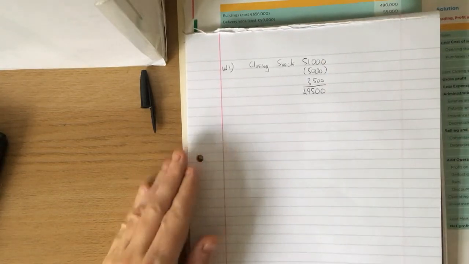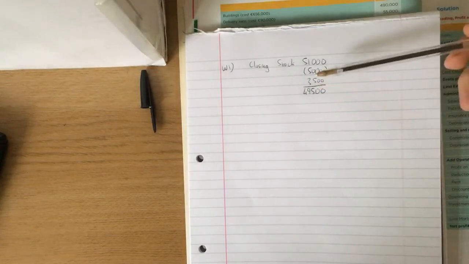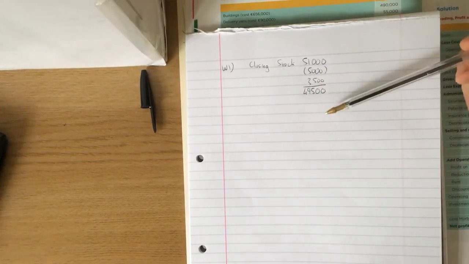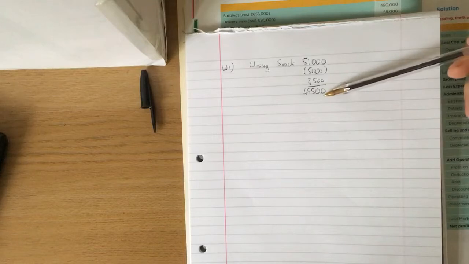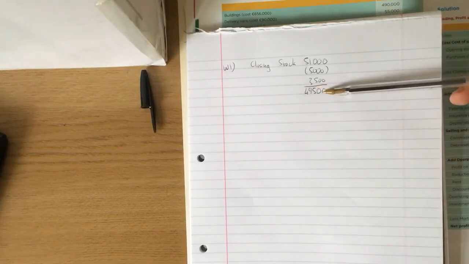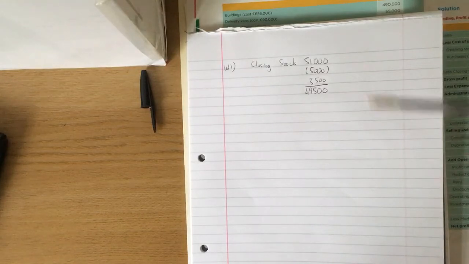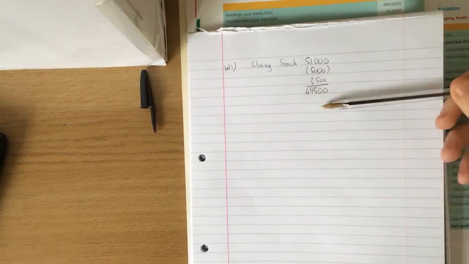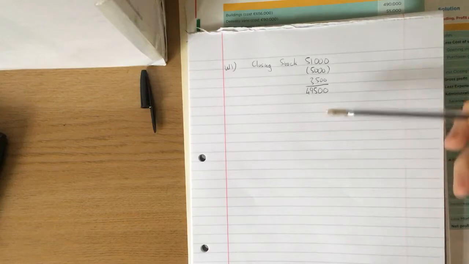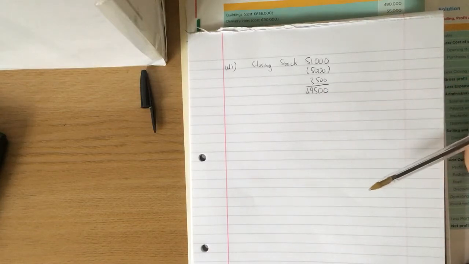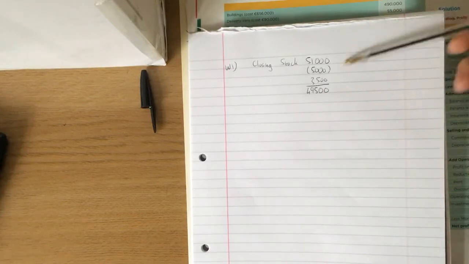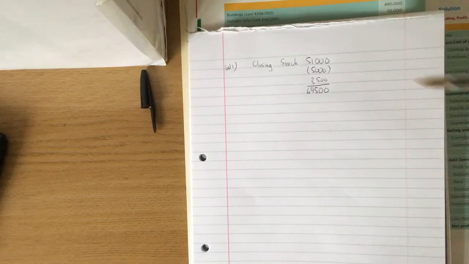What you find in these higher level questions as well is you might be returning to this again and maybe adding or subtracting something else from closing stock. I don't know if we have that yet. So before I go into working two, I'm going to leave a couple of spaces just in case I need to return to this and adjust it again. Or maybe leave a bit of space over here to do it.